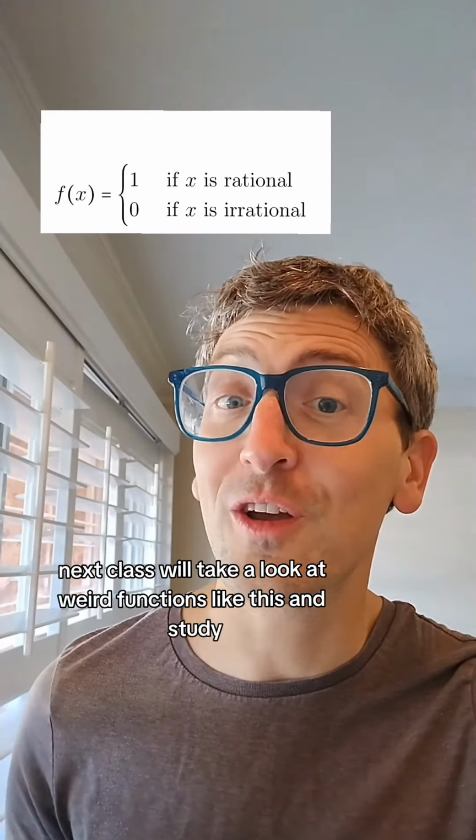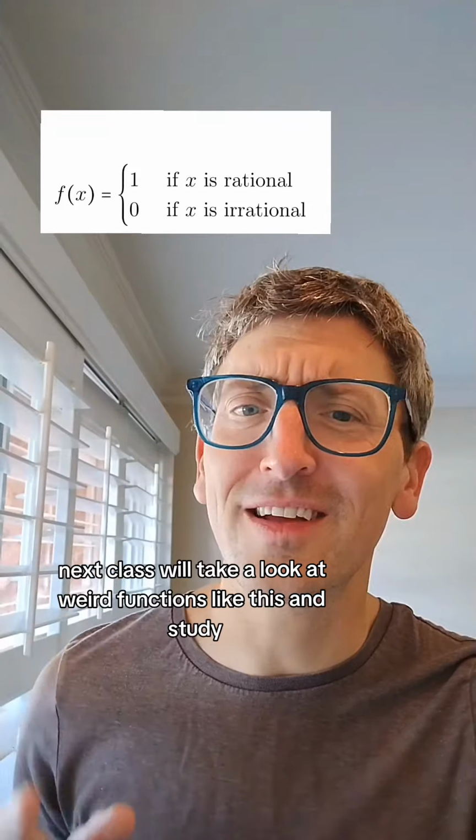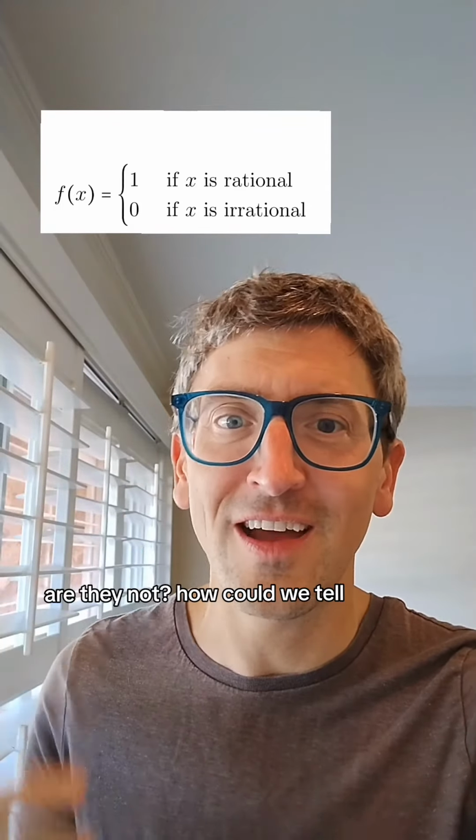Next class, we'll take a look at weird functions like this and study, are they continuous? Are they not? How could we tell?